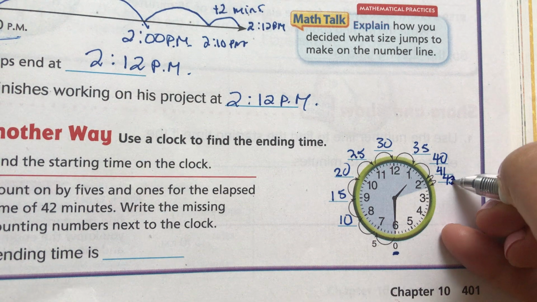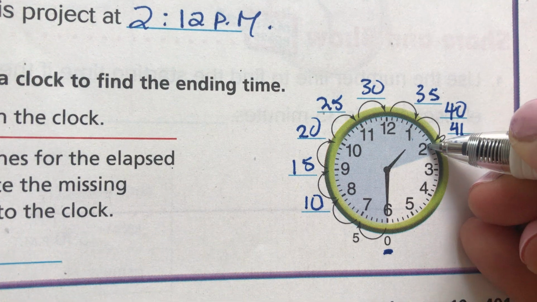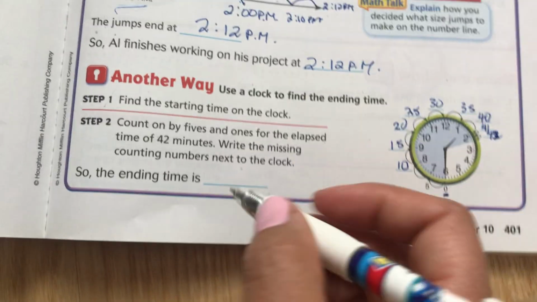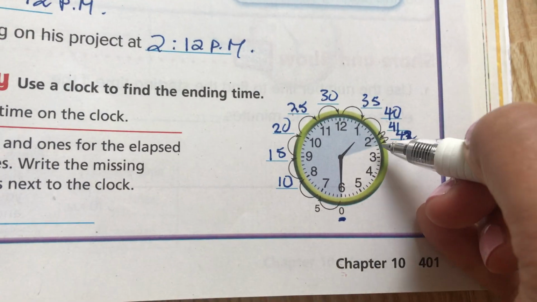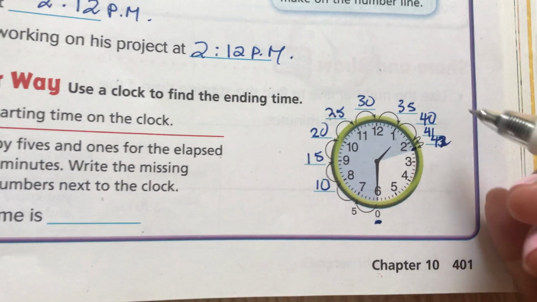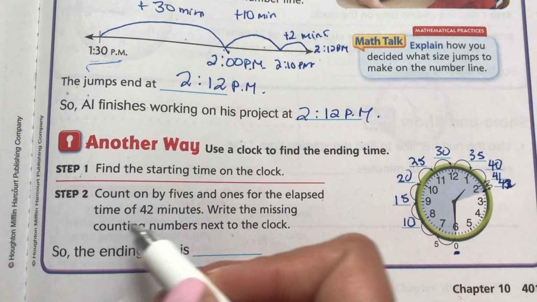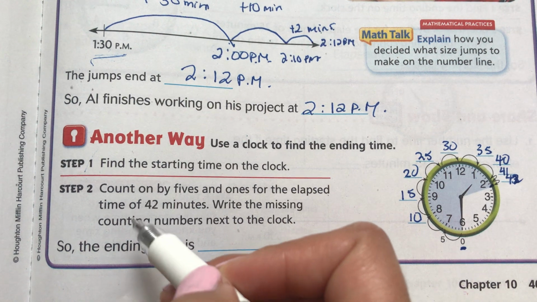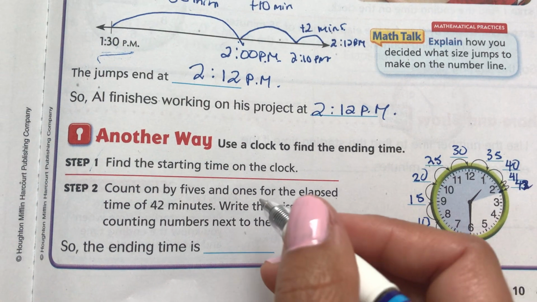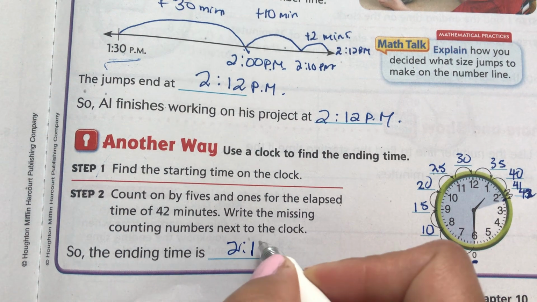Oh, I wrote 43, 42. Okay, so at the 40 here, this is the 2 would have been 40 minutes, and then 1 minute, all the way up to 42. Okay, so now I look at the ending time, and if it's right here, I'd count on by fives and ones for the elapsed time of 42 minutes and write the missing counting numbers next to the clock. Okay, so for this, the ending time is then 2:12 p.m.